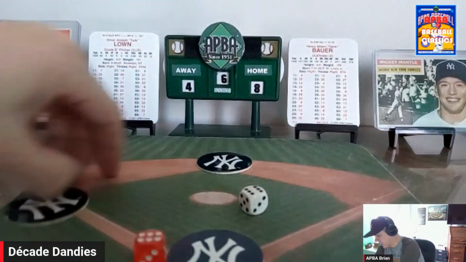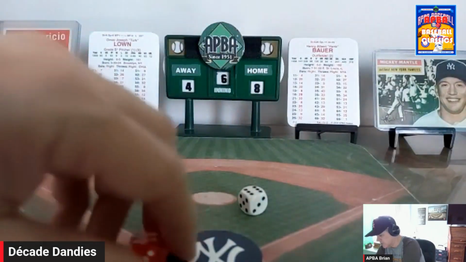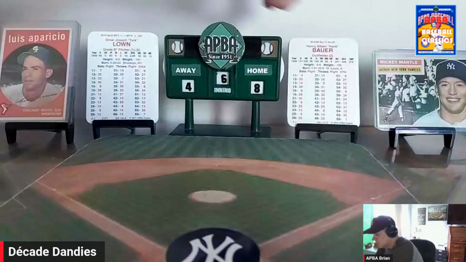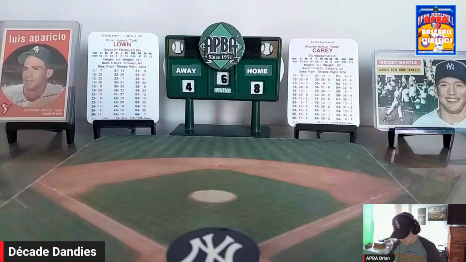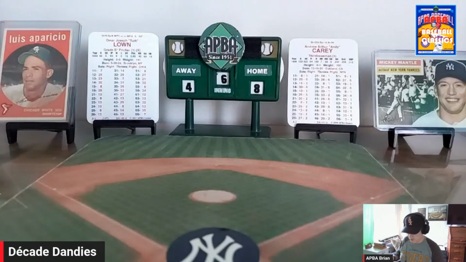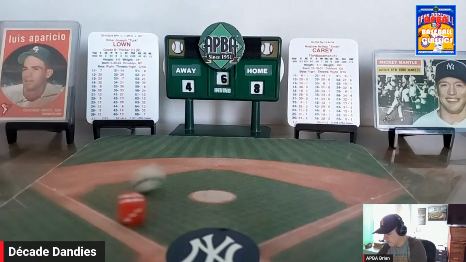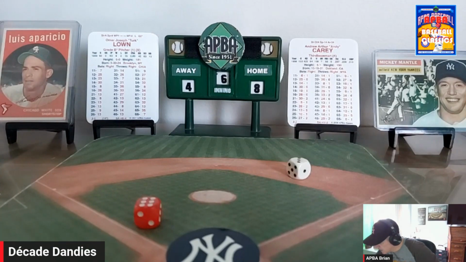Eight to 4 New York, and I don't know if the Go-Go Sox can keep up with this pace. Andy Carey. Bases are suddenly clear. 6-3 is a fly out to center, 2 outs.